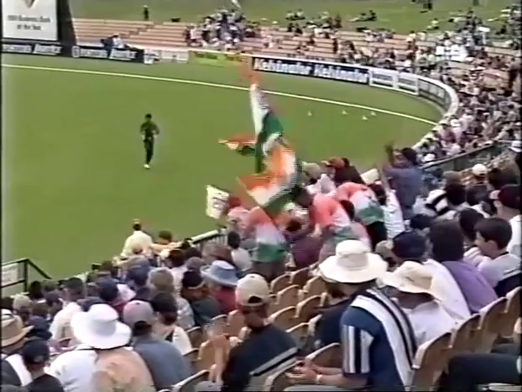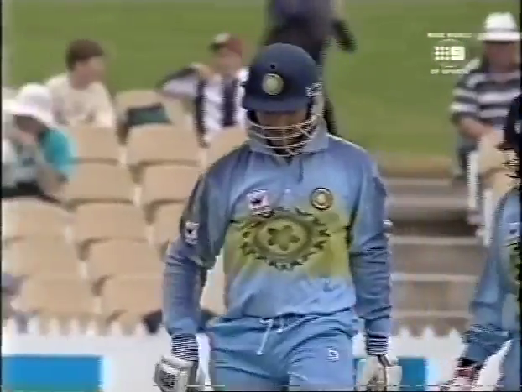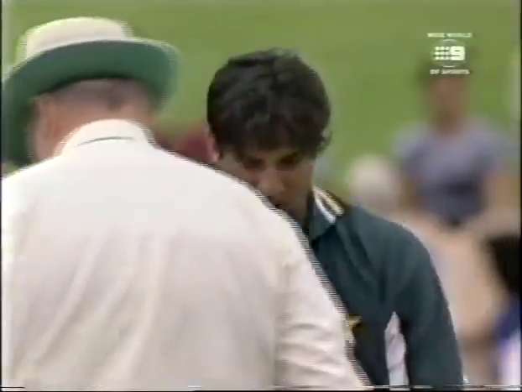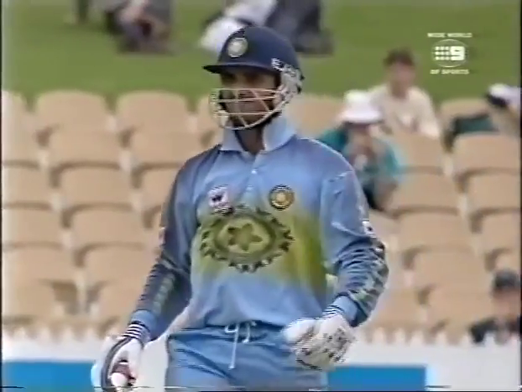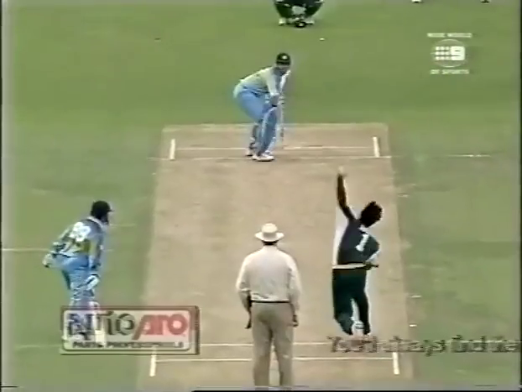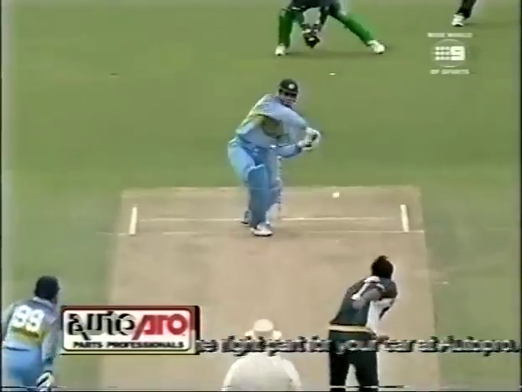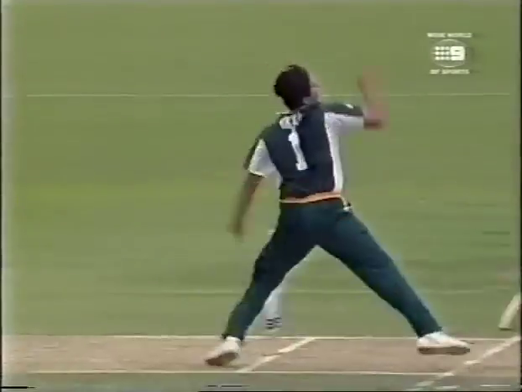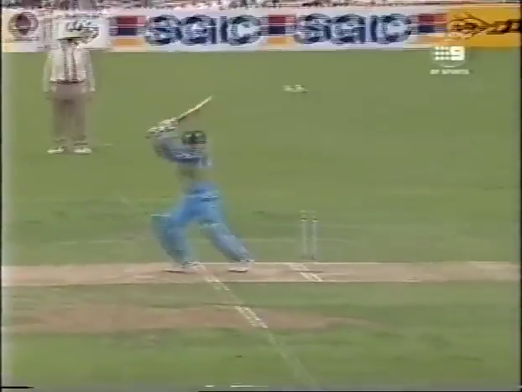Sourav Ganguly's strong area, just behind point. Once again, there wasn't a lot of foot movement. Just got a little bit of width, throws the bat at it. Gets that bit of width, enough bat on it, flies away, and it's pretty safe. When he frees his arms, he's got power. See, there's plenty of follow through, and it raced away over backward point.